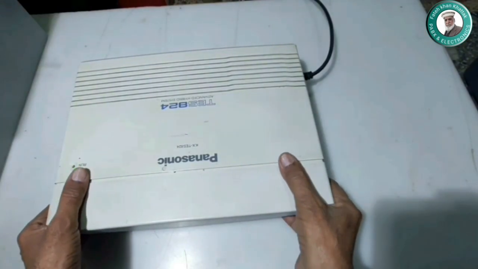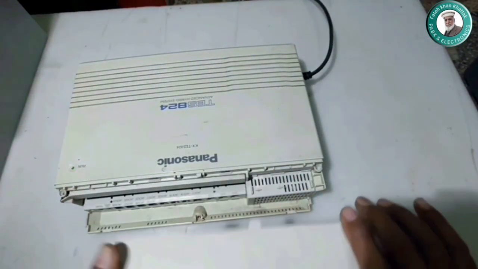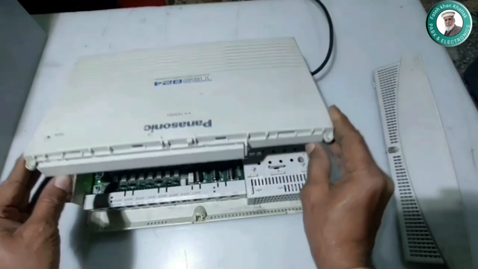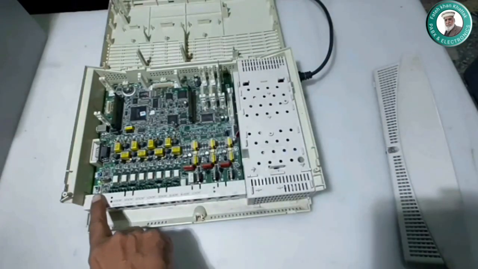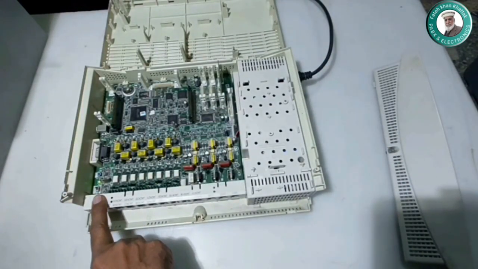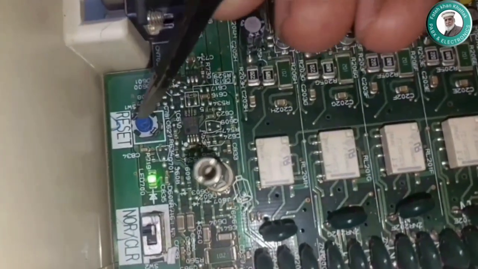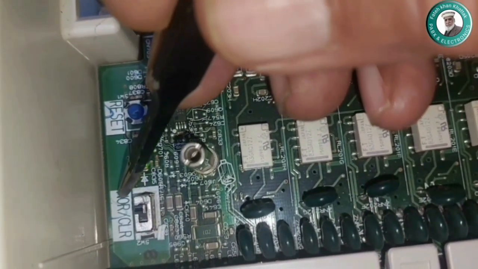Open the exchange. Here is the reset function. Number 1 is a touch switch, number 2 is an LED, and number 3 is a 2-position switch.